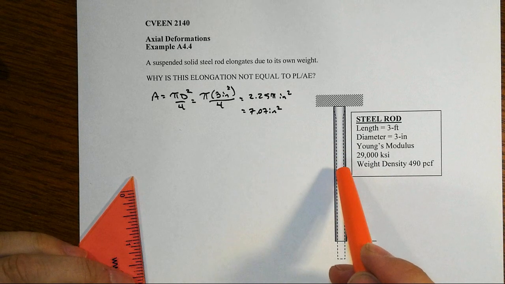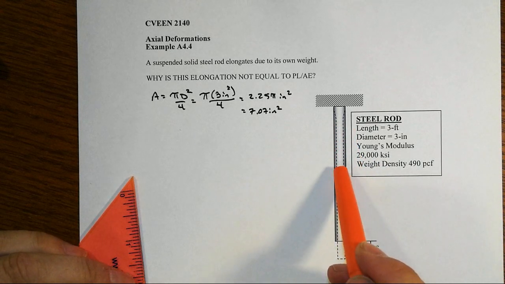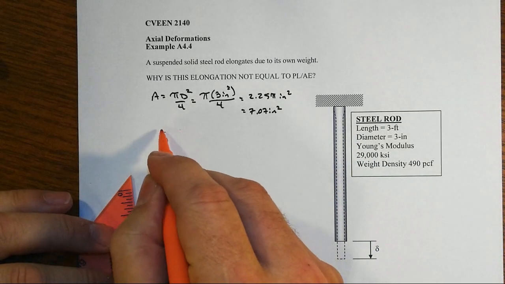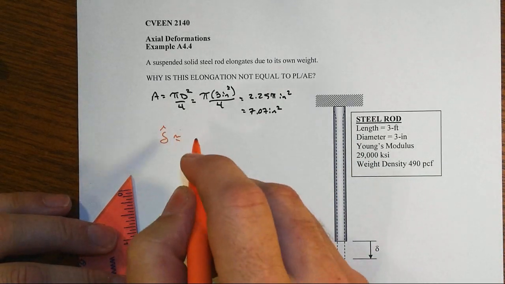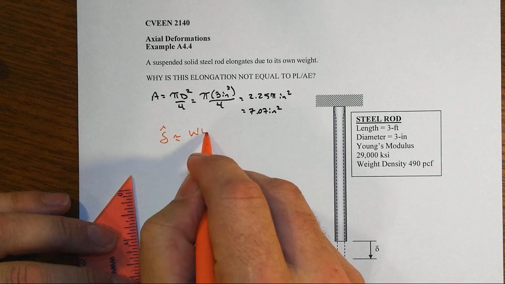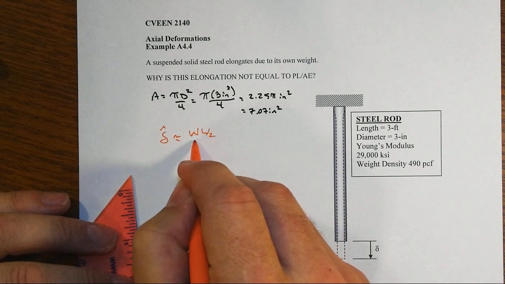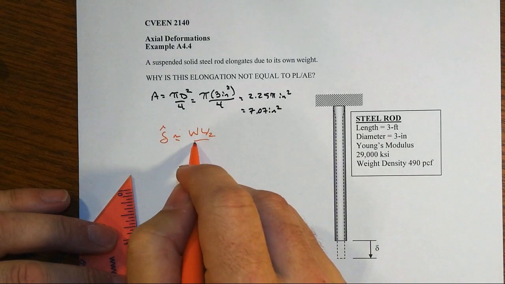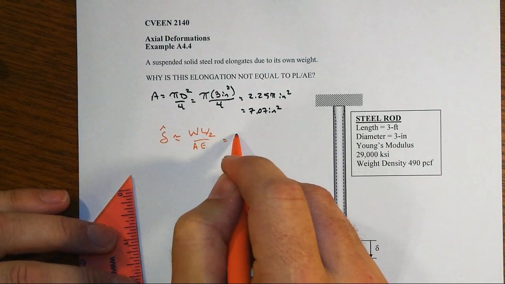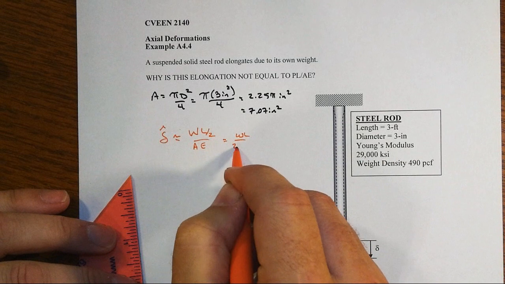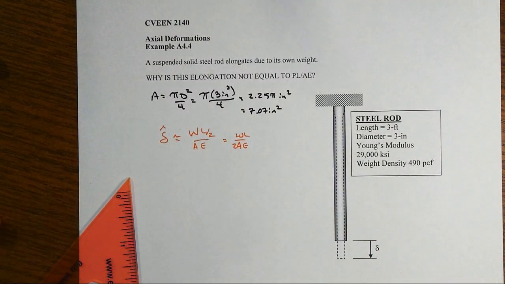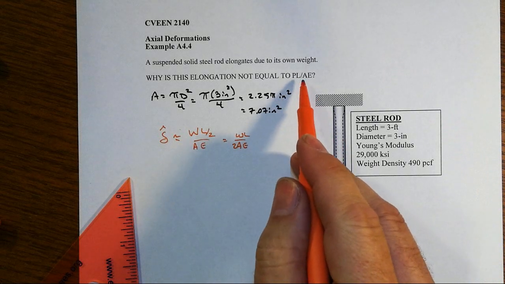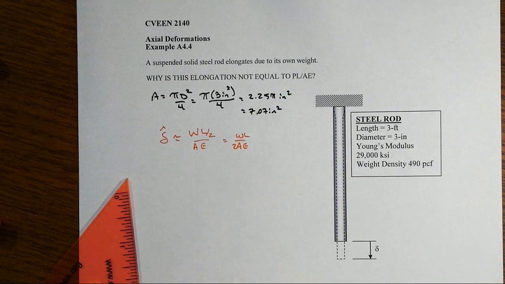Right now, with a uniform situation, you might say, hey, the center of mass is right about here in the middle, and if this became a weightless rod with just a force applied there, we could estimate delta as being that weight times the length at the midpoint. That would be the portion that would elongate, only half of it, over AE, and that would be WL over 2AE. That's kind of interesting. The basic model would be the axial force times length over AE. This suggests that it might be half that.